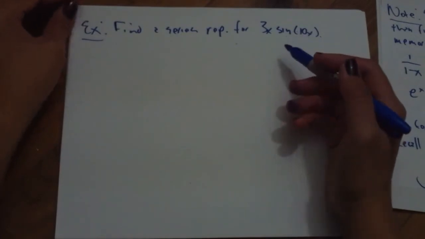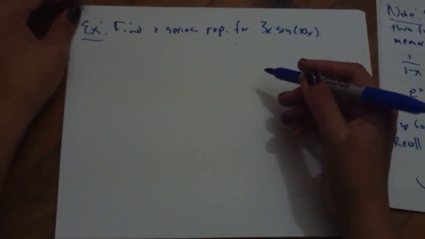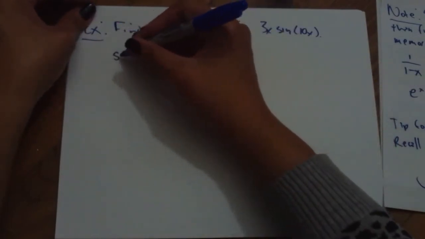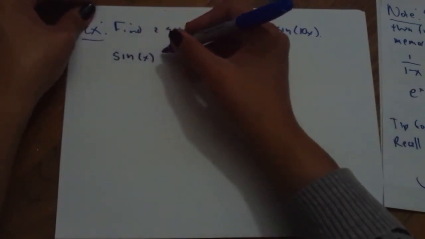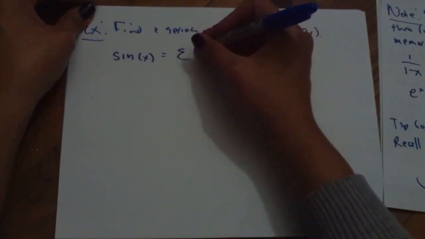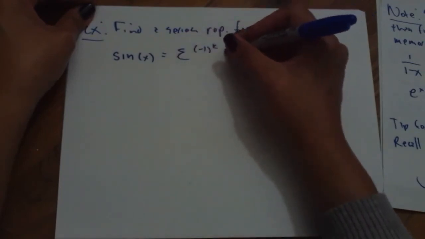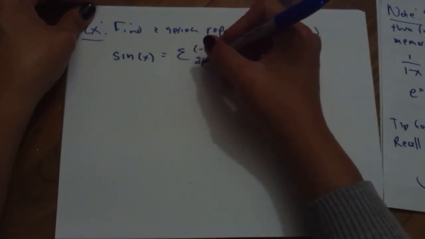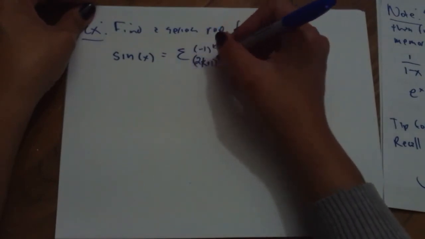What we did with the 1 over 1 minus x examples is you start out with a function that you know. So sine x, we just said this guy was the odd version. So we get all the 2k plus 1s everywhere.